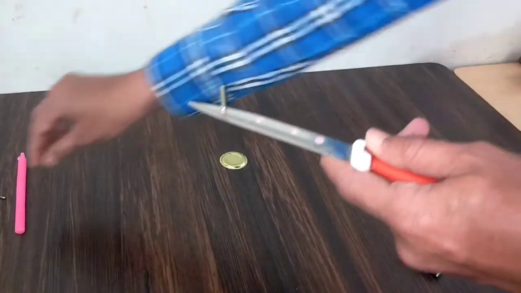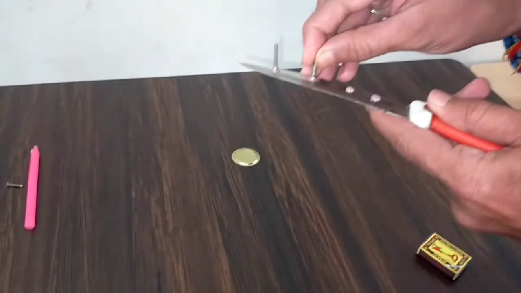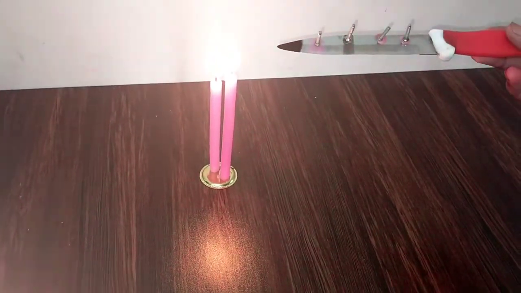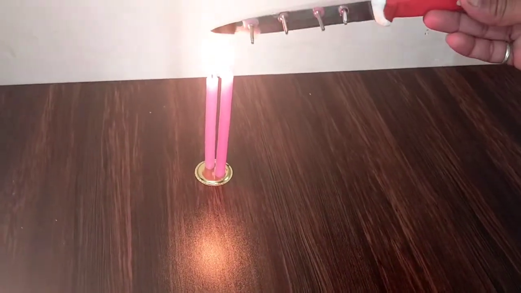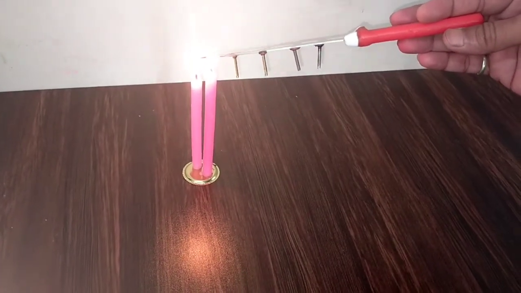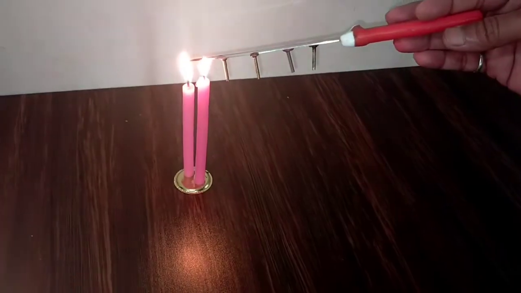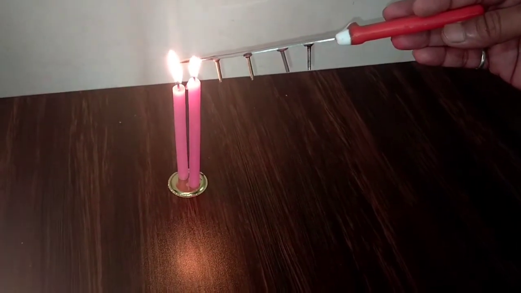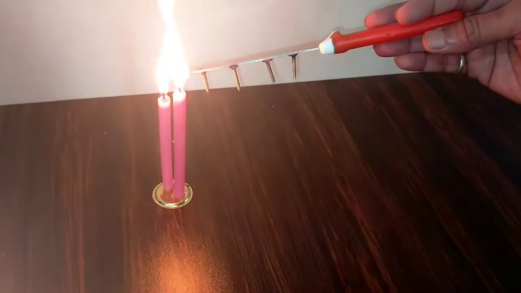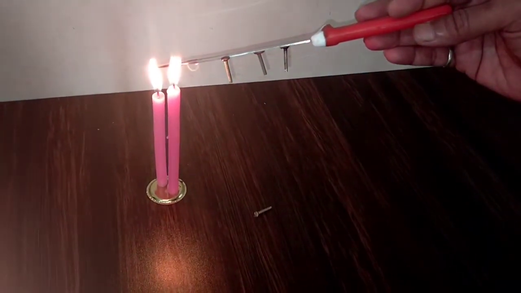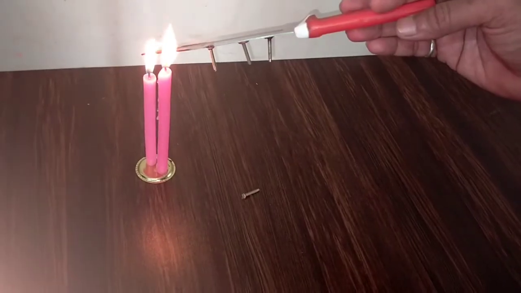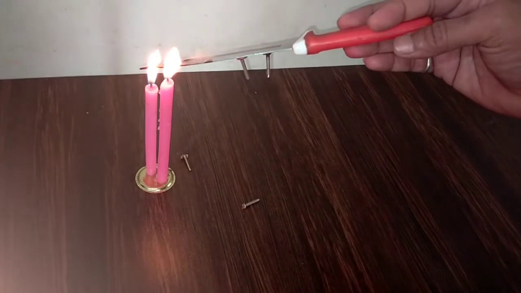First nail is sticking. In this way second, third and fourth nails are stuck. Now I am going to heat one end of the knife with the candle. Now see what is happening. After heating the knife's stainless steel part, what we are observing, the first nail is dropped. Heat continuously, the second nail is dropped.